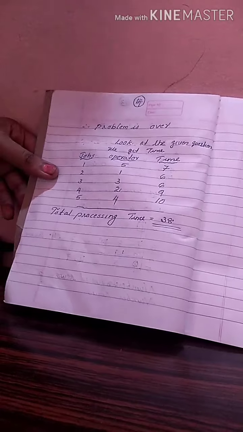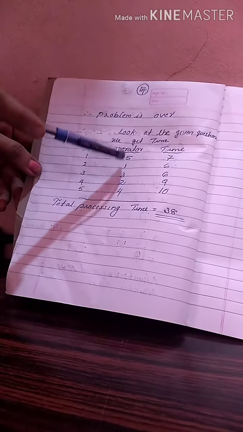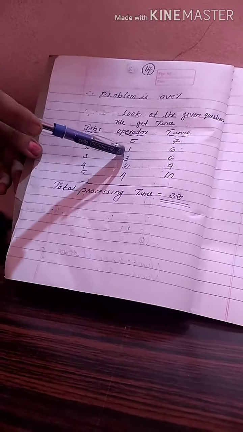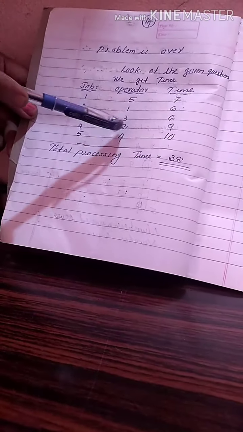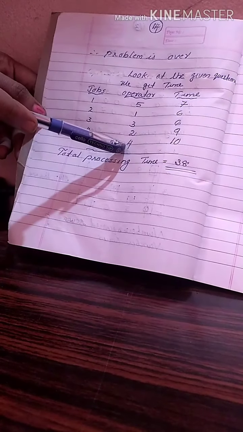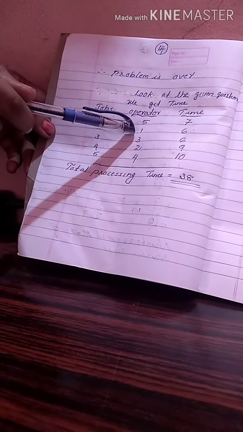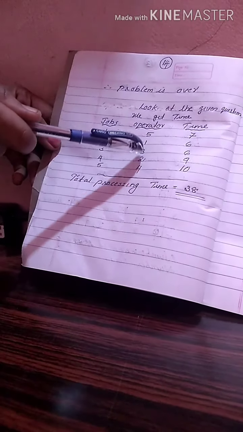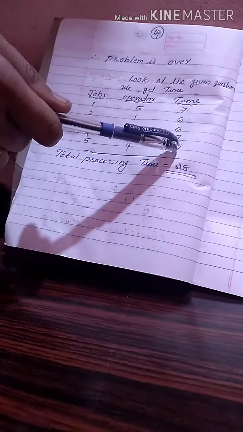Look at the given question. Jobs 1, 2, 3, 4, 5. Operator 5 has the 0 in the first place, the third has the 0 in the second place, and the fourth has the 0 in the fourth place. Then look at this question: in the fifth place the value is 7, and in the question the first place value is 6, third place is 6, second place is 9, fourth place is 10.